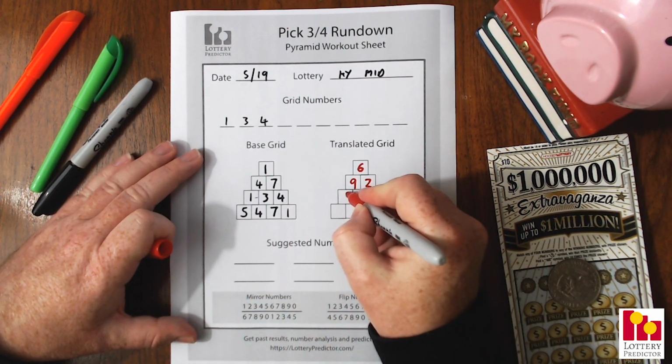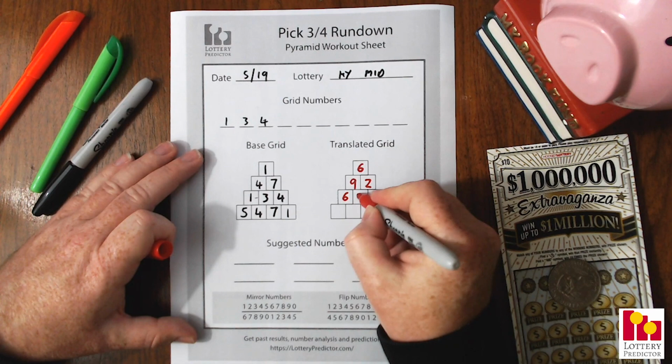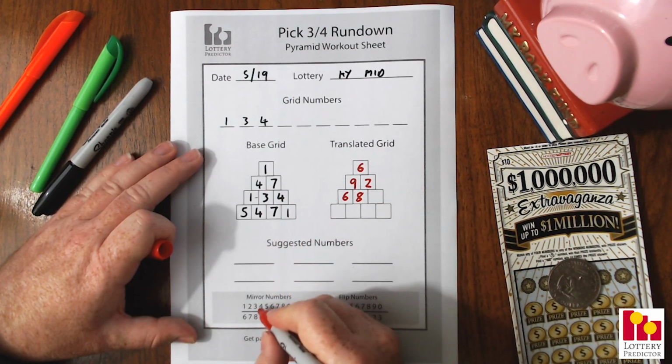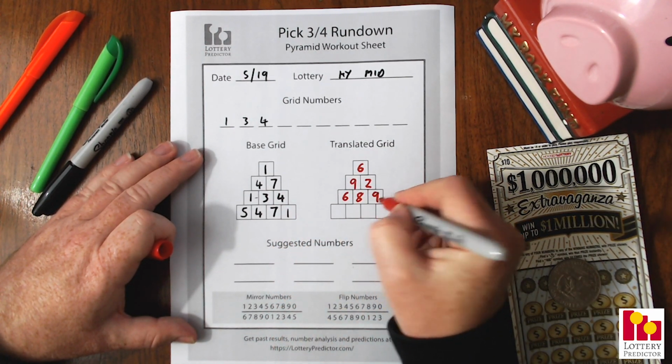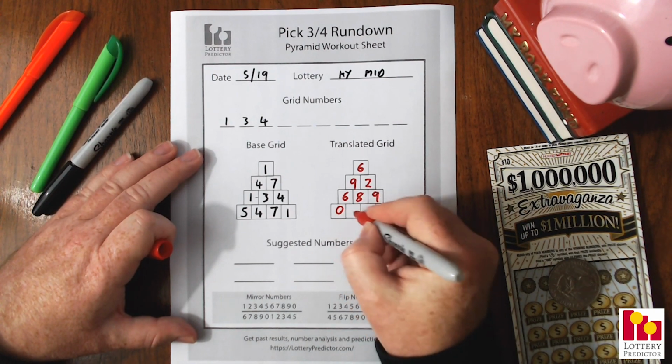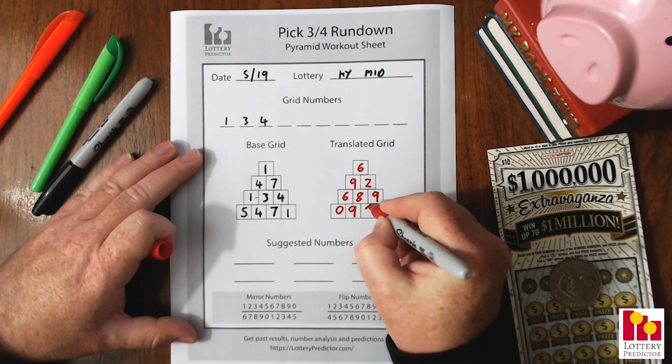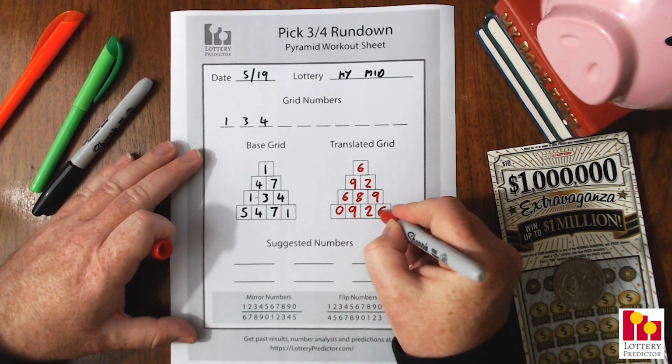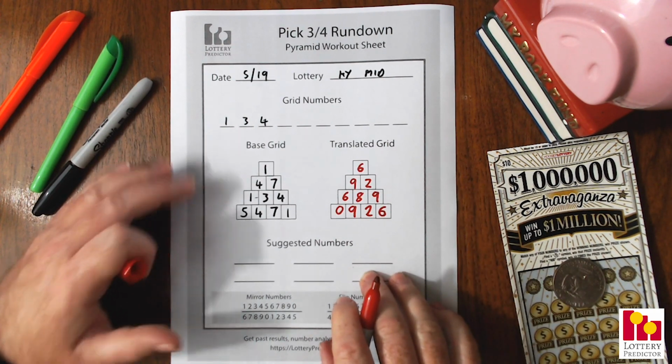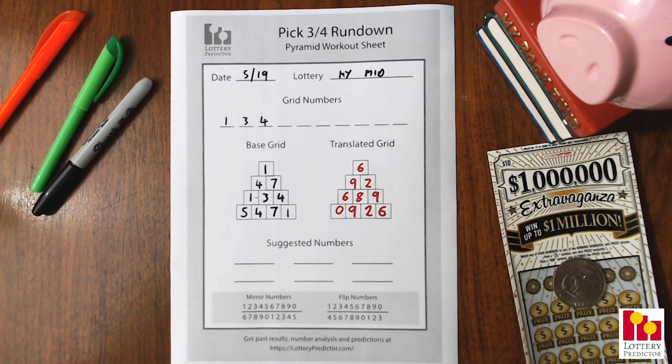1 is a 6, we know. 3 is an 8. 4 is a 9. 5 is a 0. 4 is a 9. 7 is a 2. And 1 we know is a 6, like so, filling that in right there.